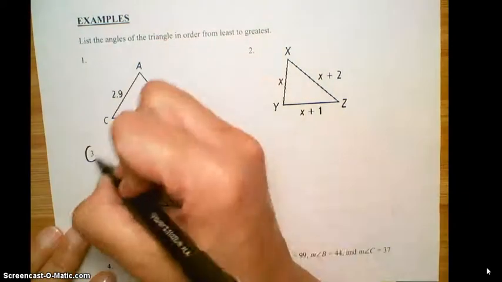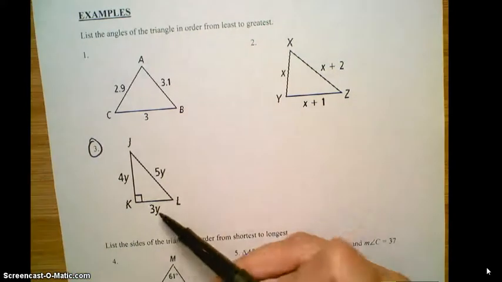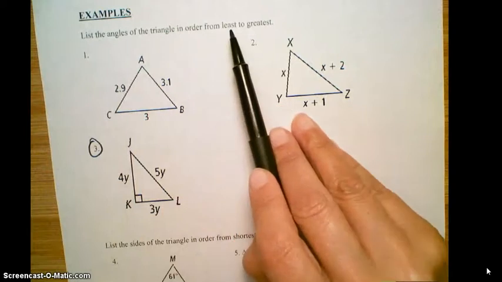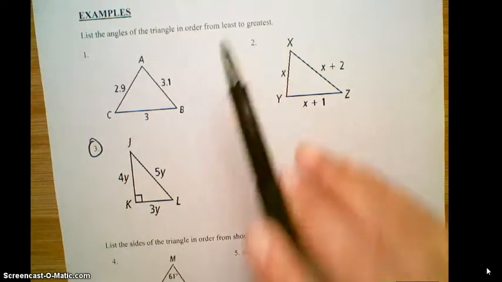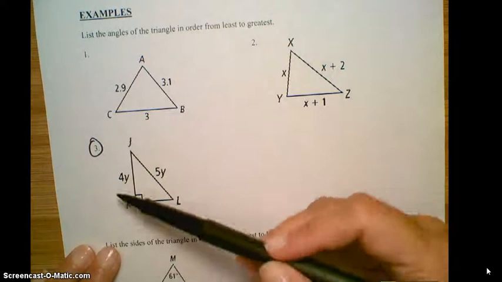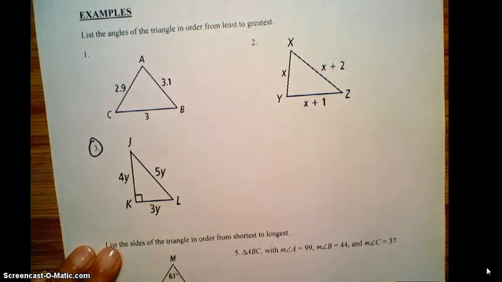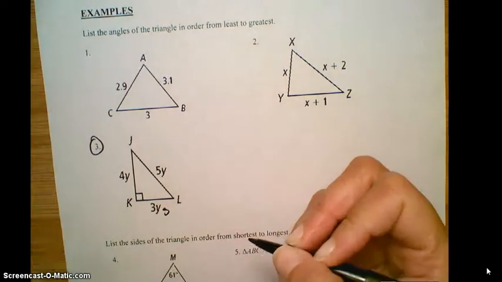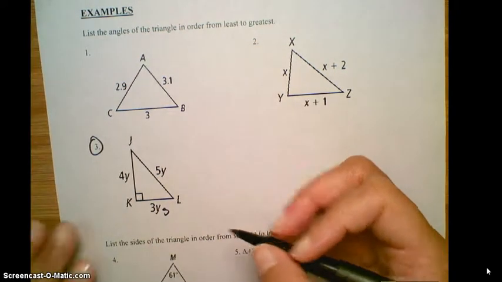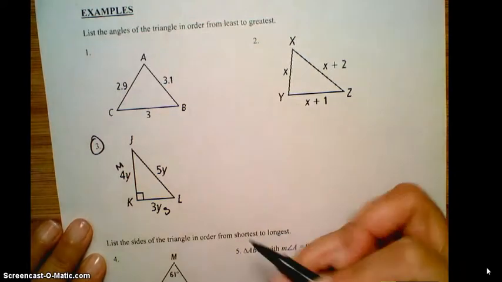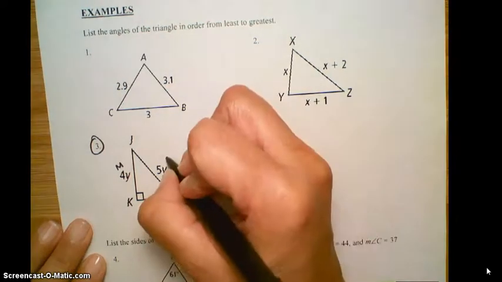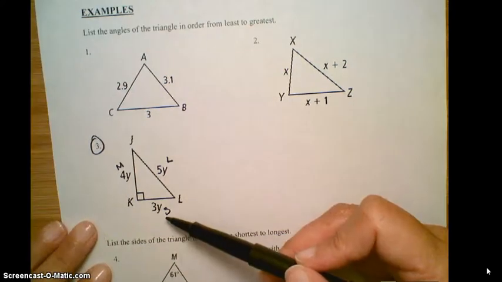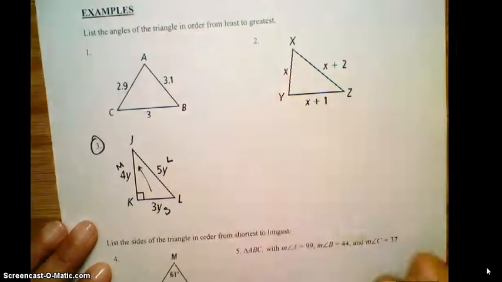Let's do number 3. If you take a look, we have 3y, 4y, and 5y, and we're being asked to list the angles in the triangle from least to greatest, so smallest to largest. When I take a look at these three sides, which side will be the smallest side? Good, 3y. Which side is the medium side? 4y. And which side is the longest side? 5y.